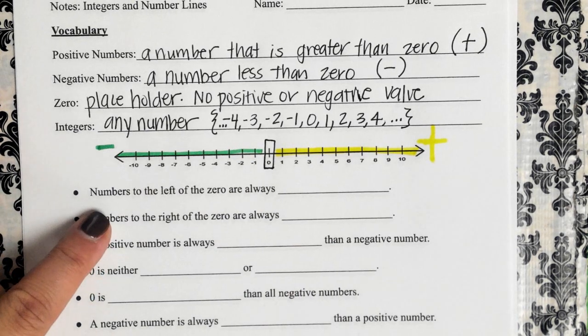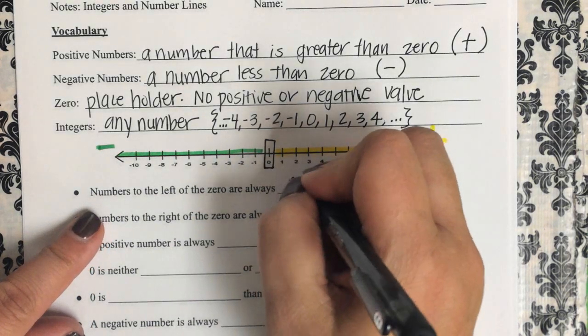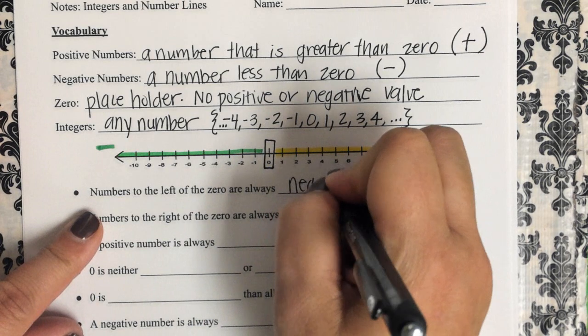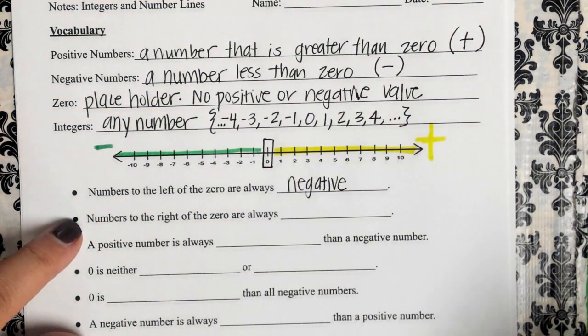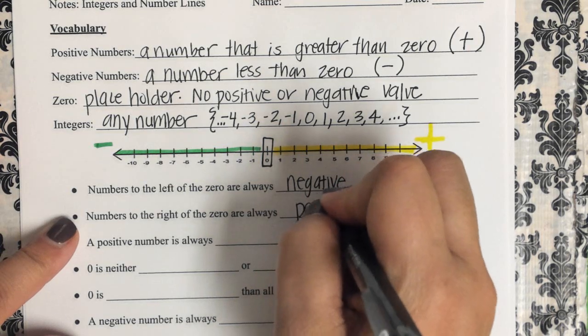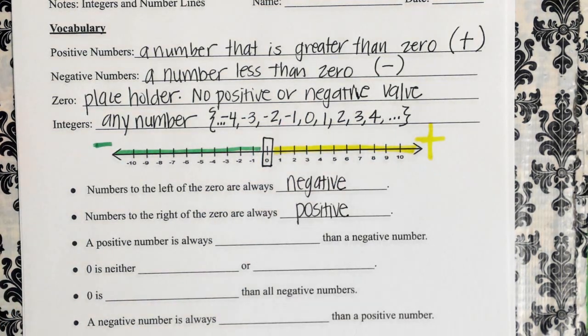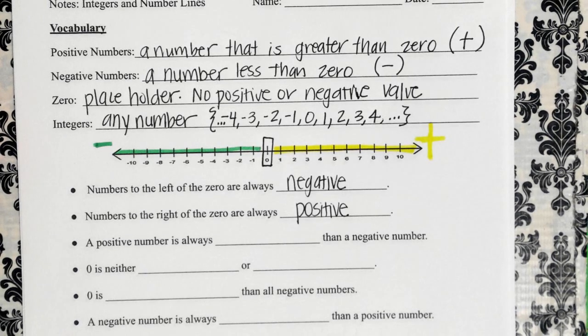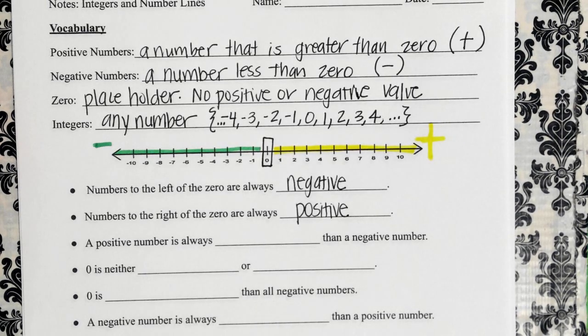So when it asks us, numbers to the left of the 0 are always negative. And numbers to the right are always positive. All right, I'm going to wait just a minute, let you guys catch up with me. So numbers to the right are always positive. Numbers to the left are always negative.